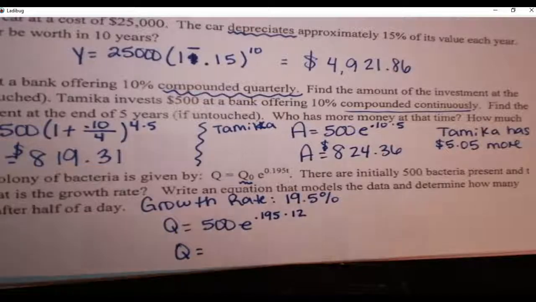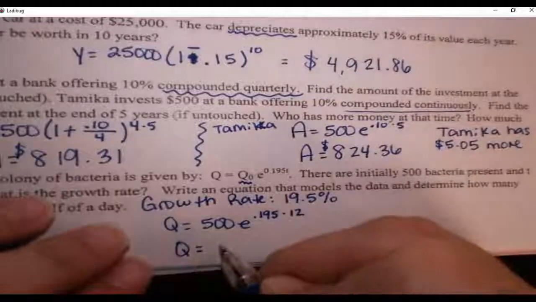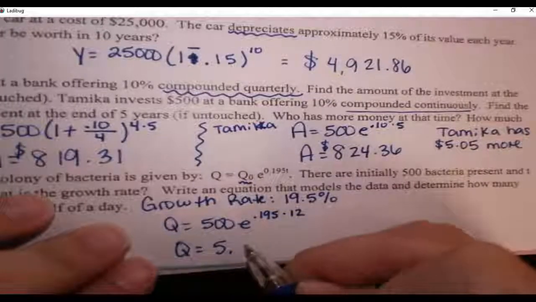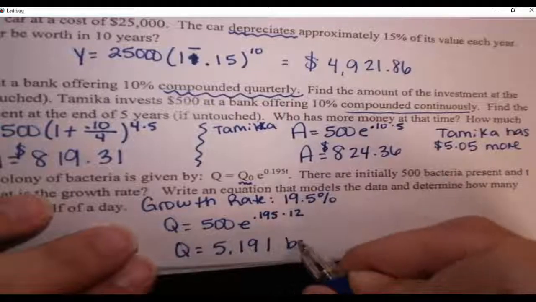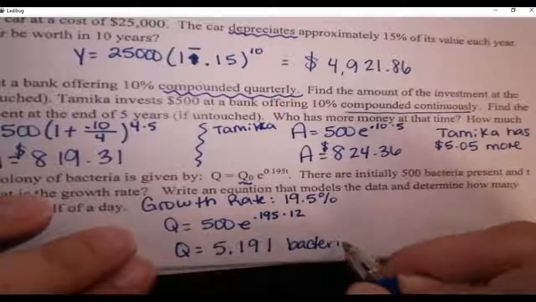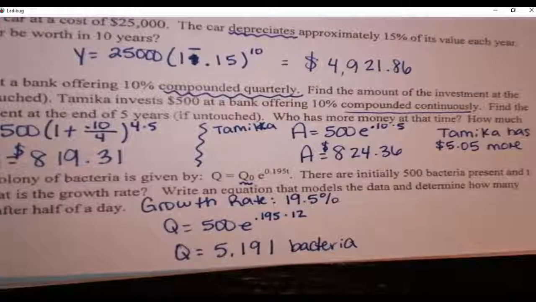So then you just type it in. Good. 5,190. We'll round it up to 1 bacteria. Good, good, good. Question.